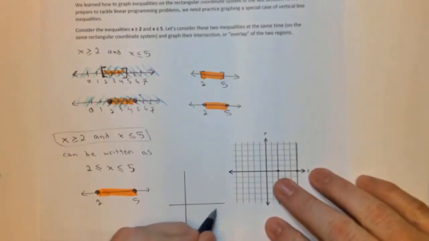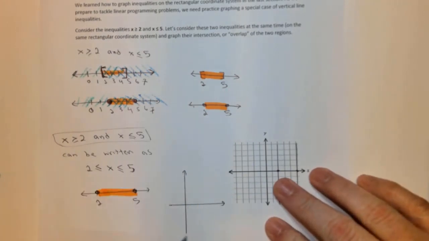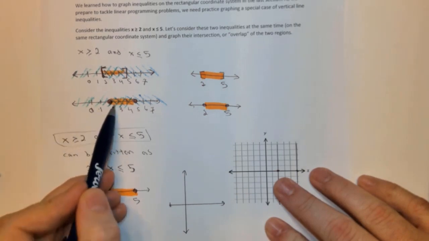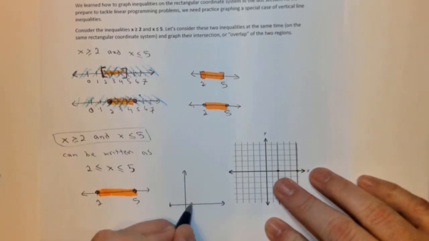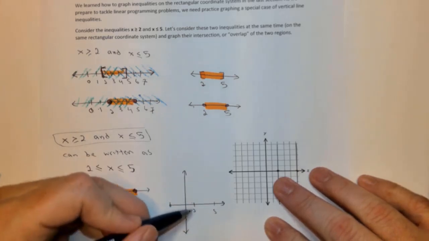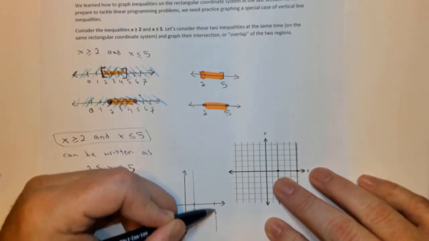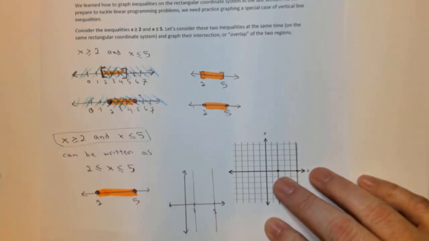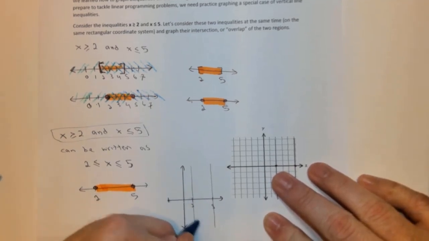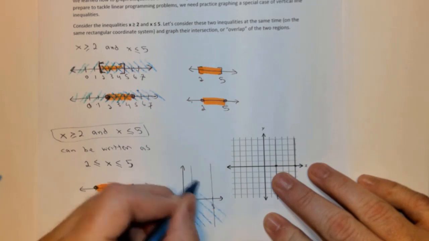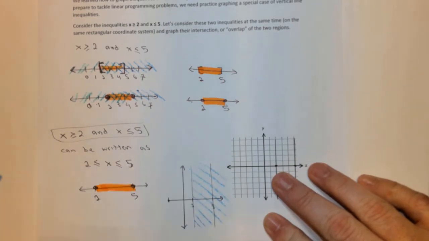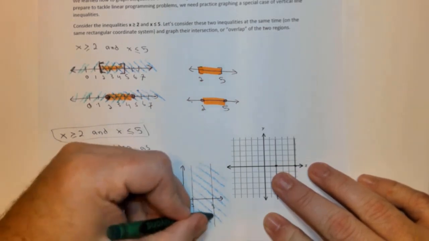So if I translate this to here, we got 2, we got 5. Because these are solid, we're going to shade to the right for x is greater than or equal to 2, and we're going to shade to the left for x is less than or equal to 5.